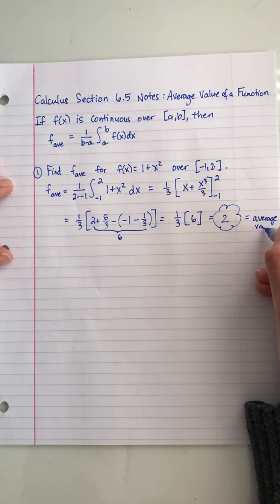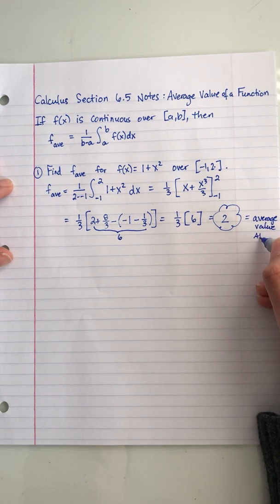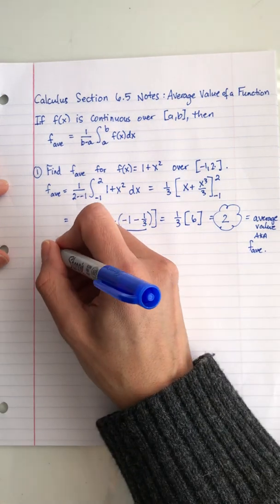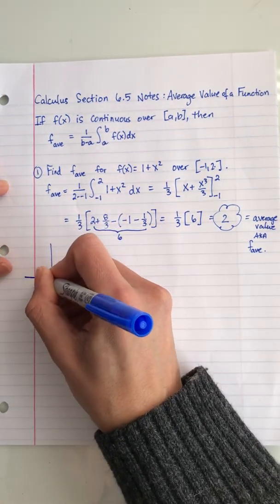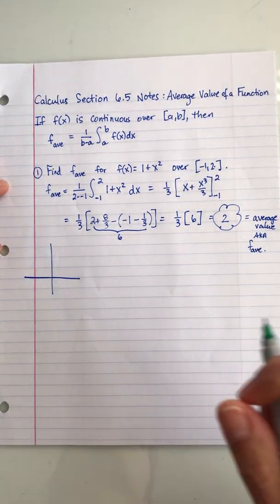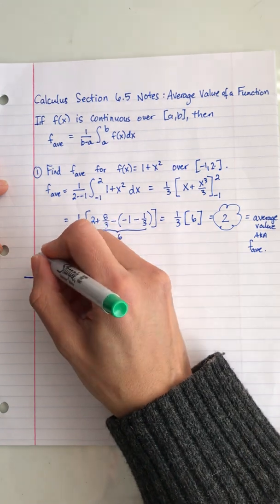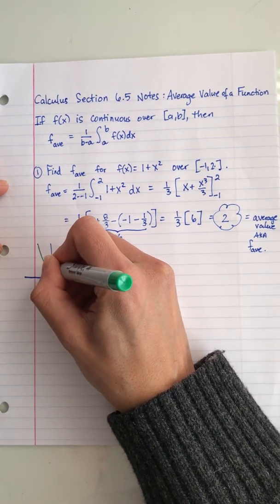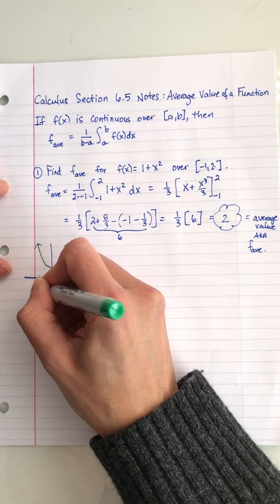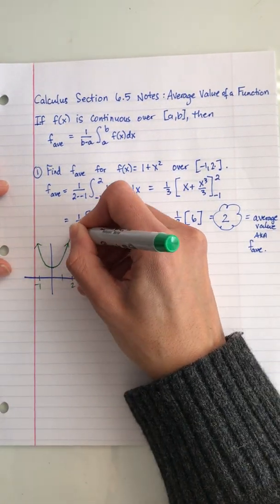Now, what does that even mean? Okay, AKA f average. This is the notation. It looks like fave, but it's f with a subscript of AVE, meaning the average value of f. And it's 2. So if you think about the parabola, 1 plus x squared, that's a 1. It's basically the parabola moved up 1 unit. And this is -1, and let's say this is 2. So let me just kind of extend this.